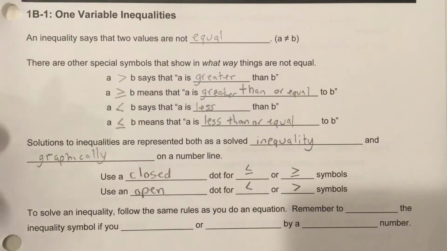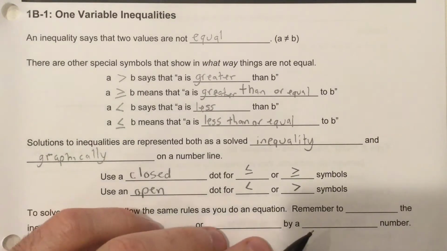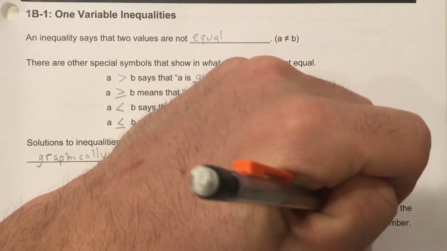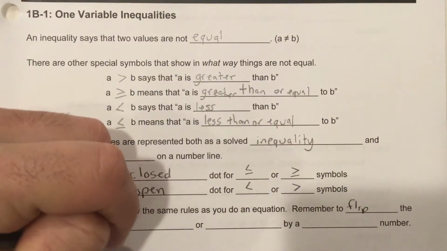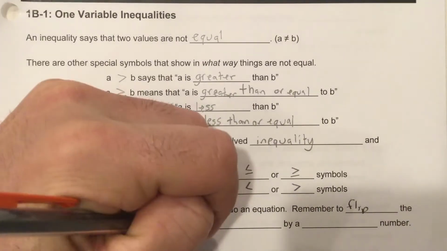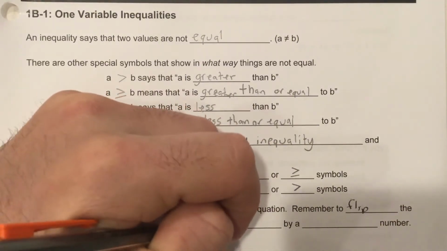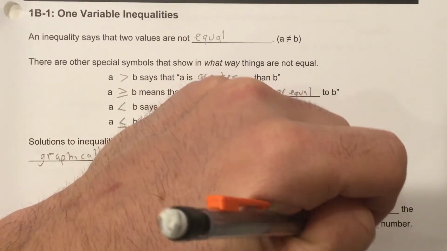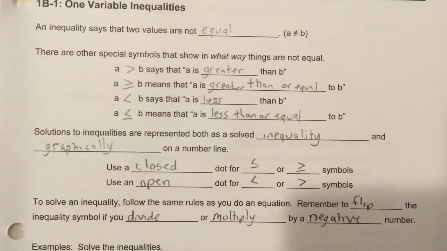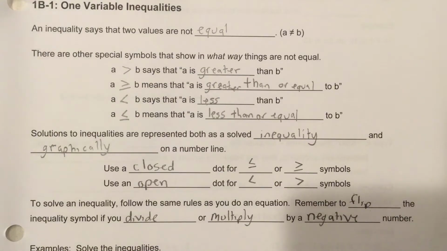The other big thing you want to remember, to solve an inequality, you follow the same rules as a normal equation to solve. So remember, do your order of operations backwards. The one little difference is that remember to flip the inequality symbol if you ever divide or multiply by a negative number. That's the one big difference.